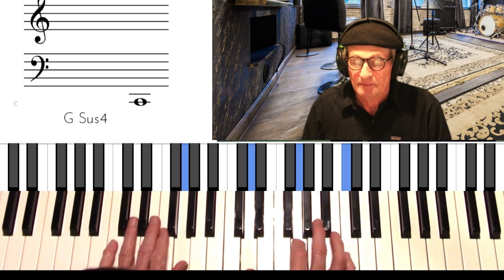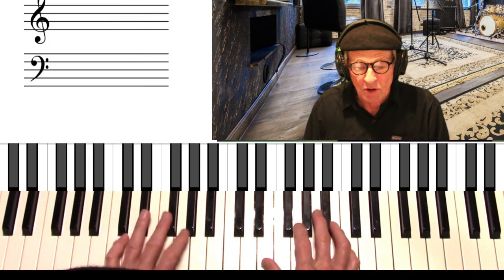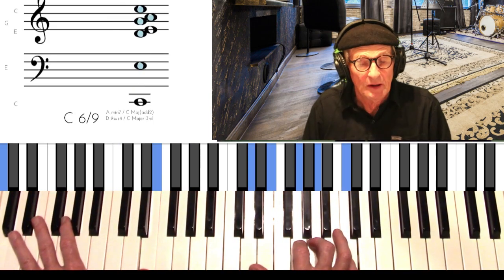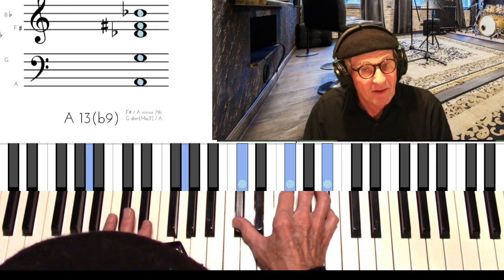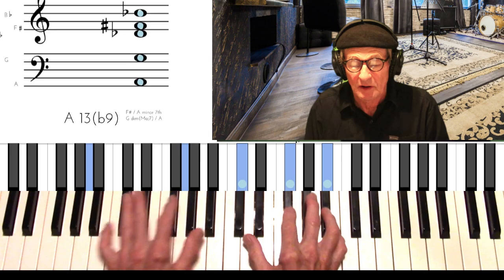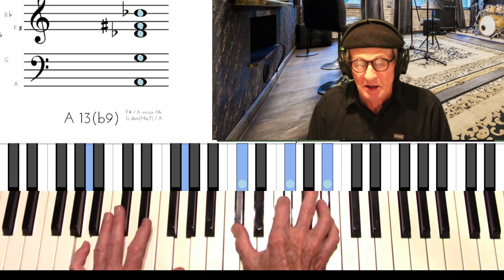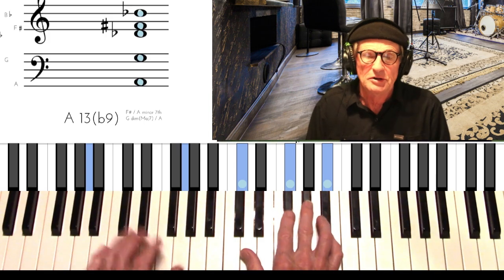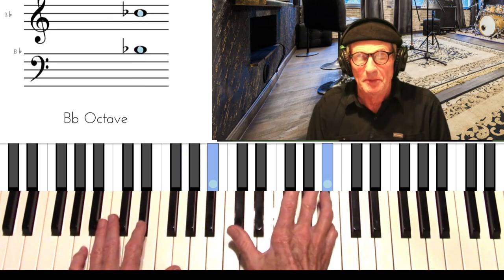So here we have, instead of an A minor chord, which is kind of boring, much more interesting. I have an A7 with a 13, and a flat 9 on the top. You might wonder, why is the flat 9 above the 13? Well, don't worry about that. The flat 9's down there too. It's just up an octave.